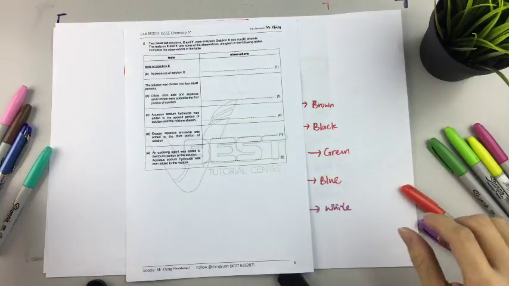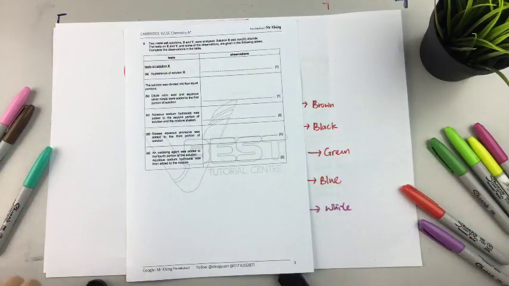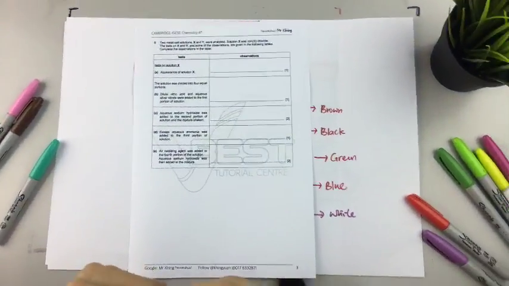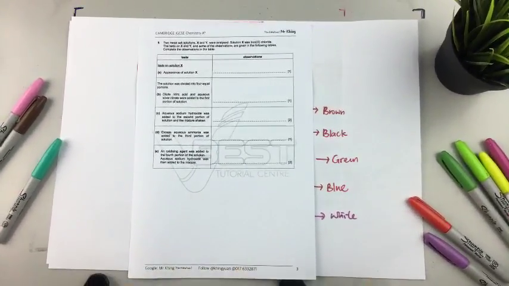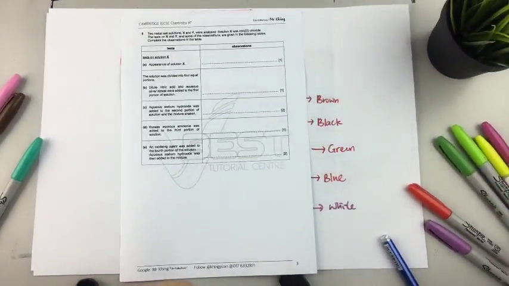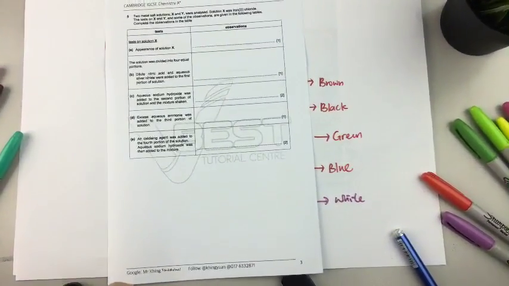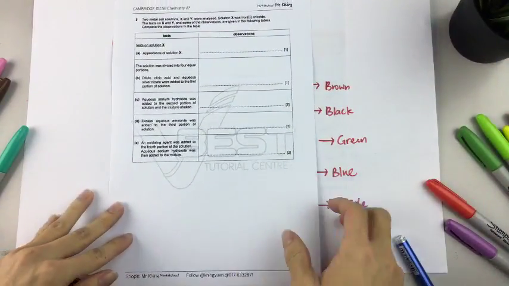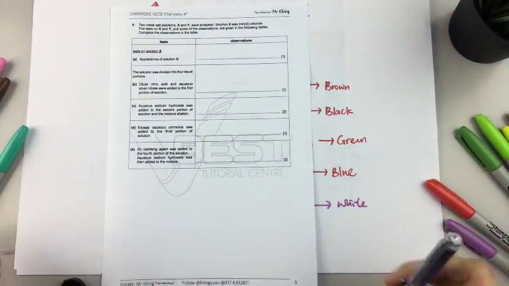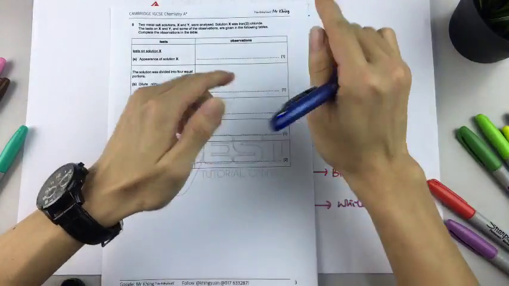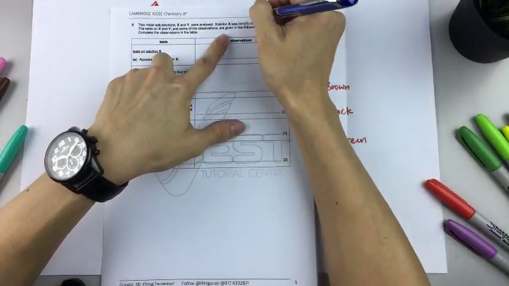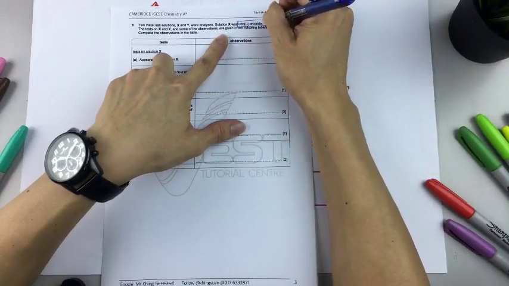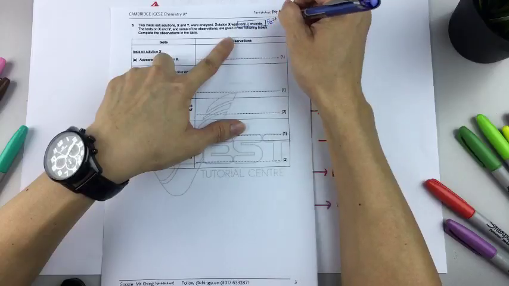Going with these questions, it's mentioned here that there are two metal salts, X and Y. X is iron(II) chloride. Iron(II) chloride means it contains Fe2+ and Cl-.